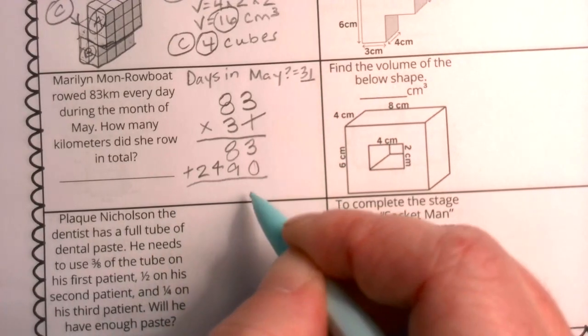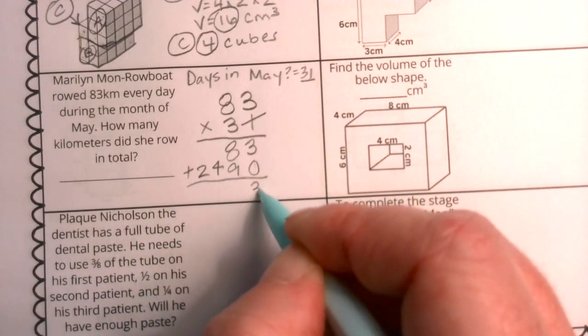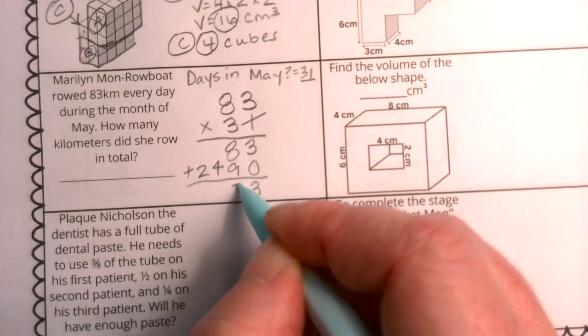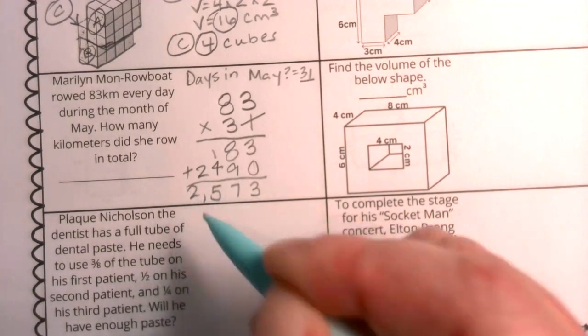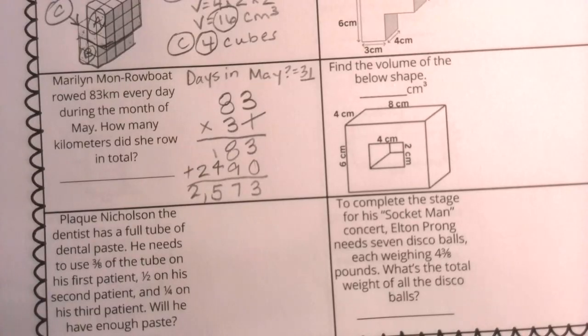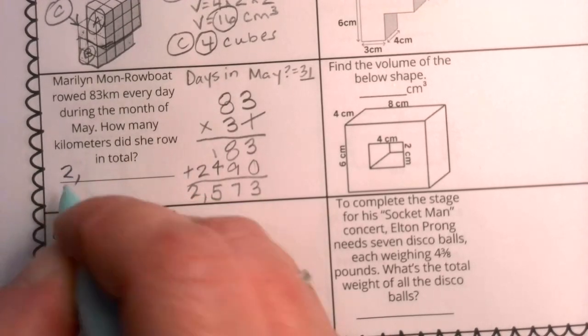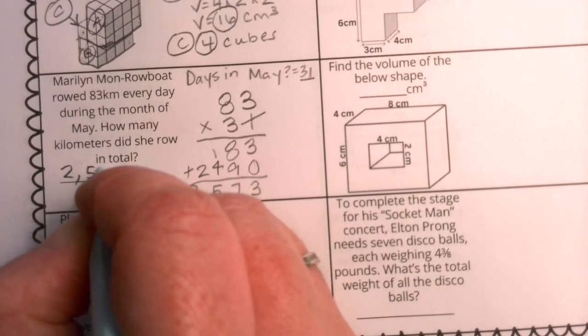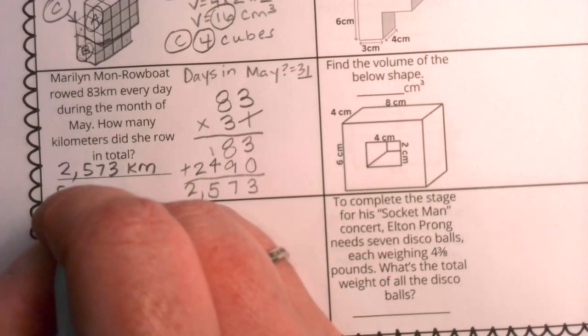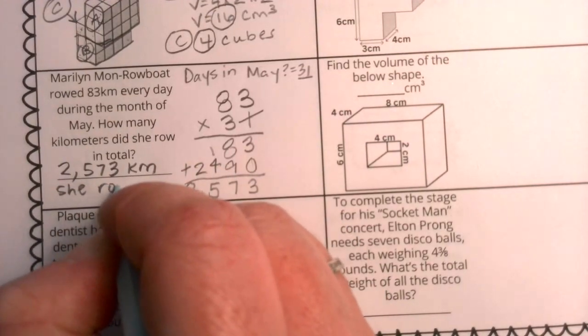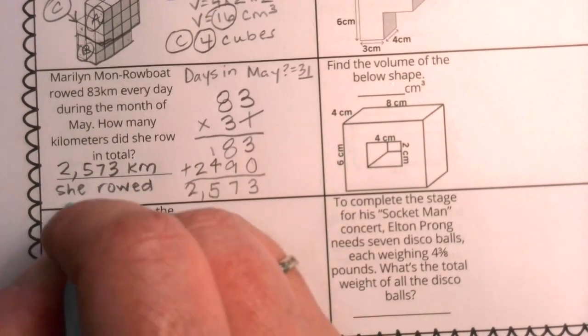So now we're going to add these together. 3 plus 0 is 3. 8 plus 9 is 17. 1 plus 4 is 5. And I'm going to carry down my 2. So my answer here is 2,573. And I'm going to ask myself now, what is that number representing? Well, that number is representing the kilometers she rode in May, right?